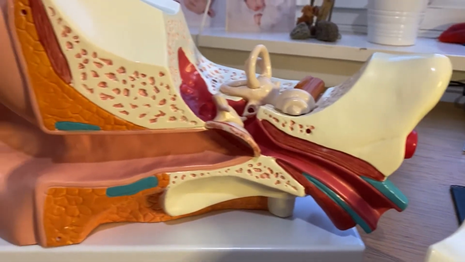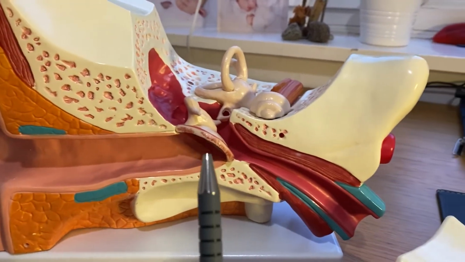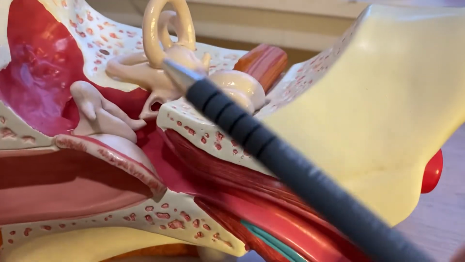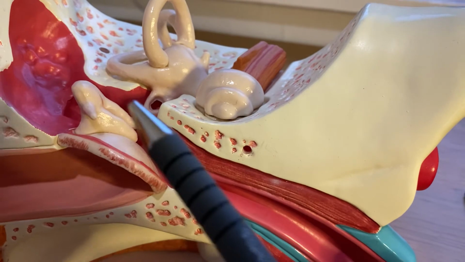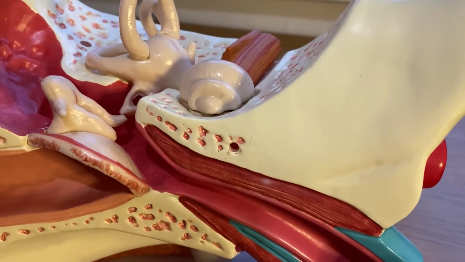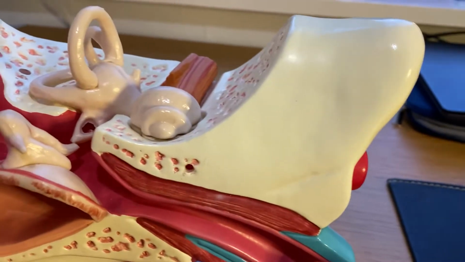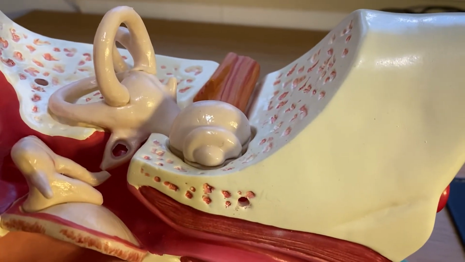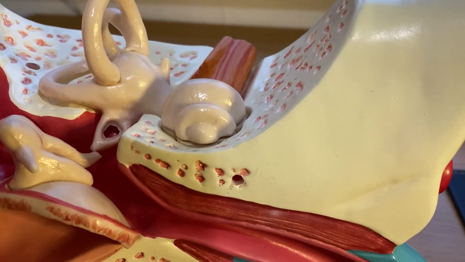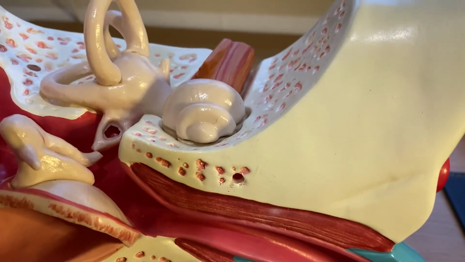So sound, as I said, is channeled into the eardrum, collected by the eardrum, and then a little mechanical movement of the three bones known as the ossicles will then vibrate the fluid within the hearing organ itself, in the most basic terms.